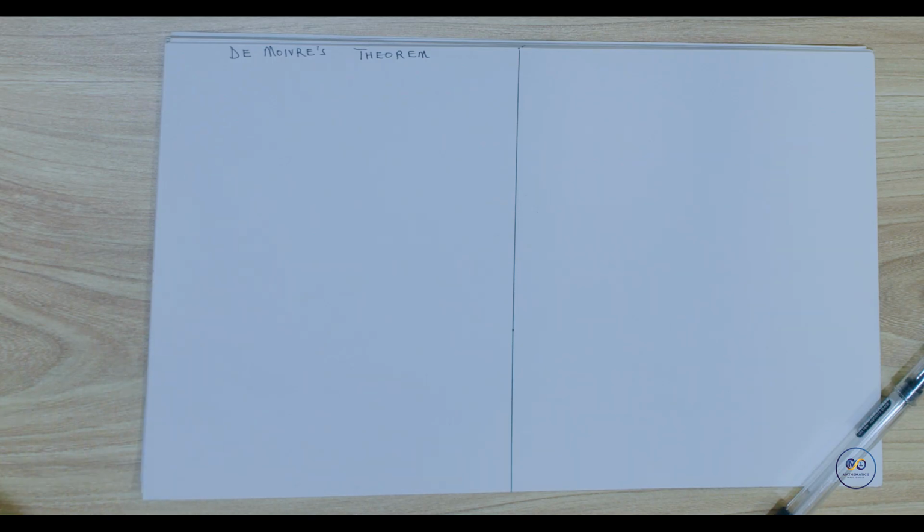Now, in this video, we'll be taking it a step further and discussing Moivre's theorem, which guides how we express the power of a complex number in terms of multiplying it multiple times, as well as taking the root of a complex number. So we take it step by step.